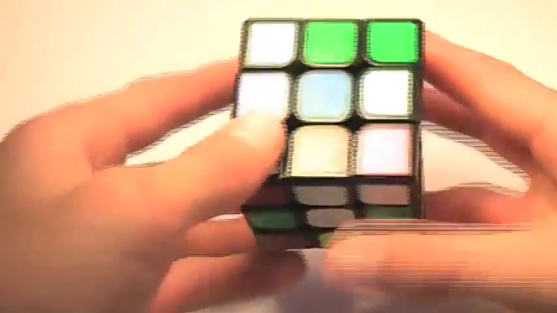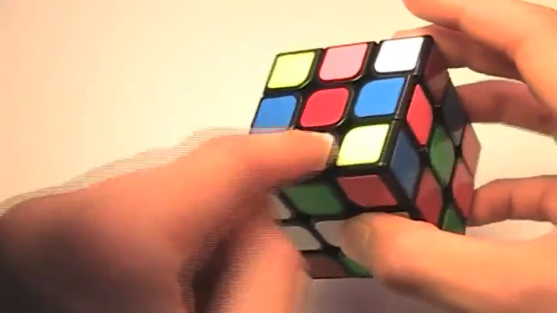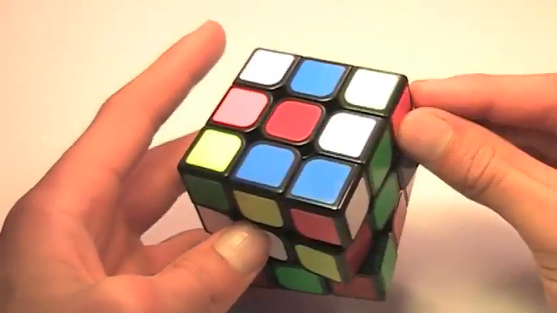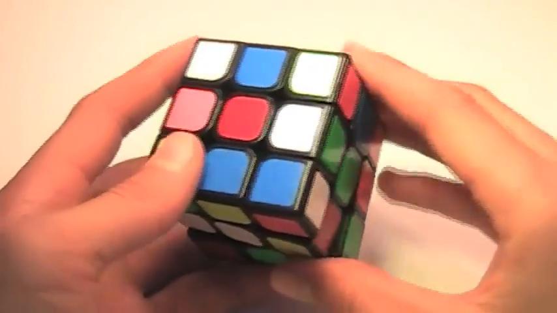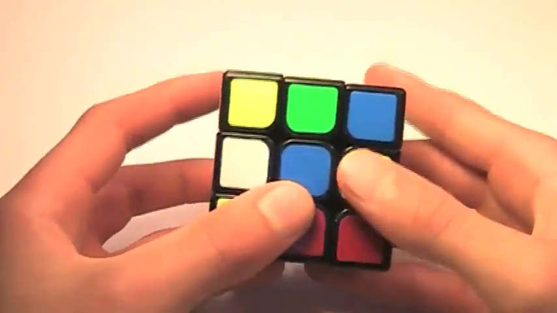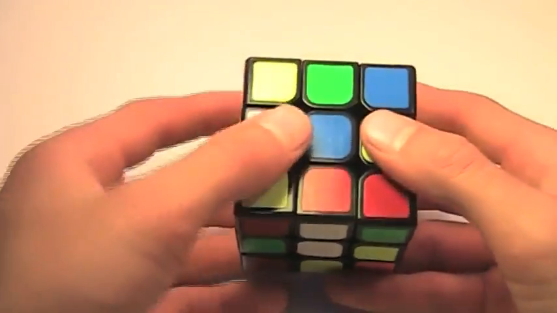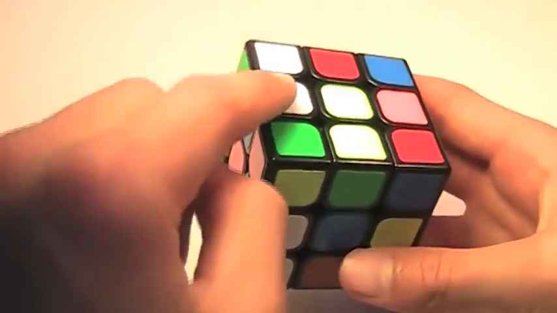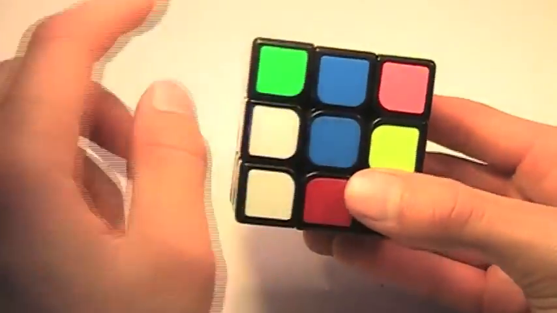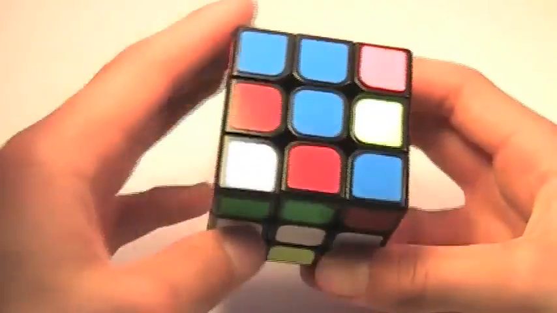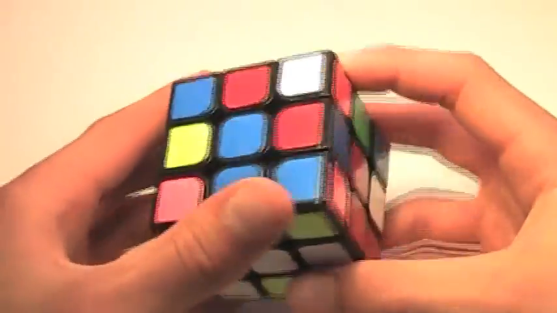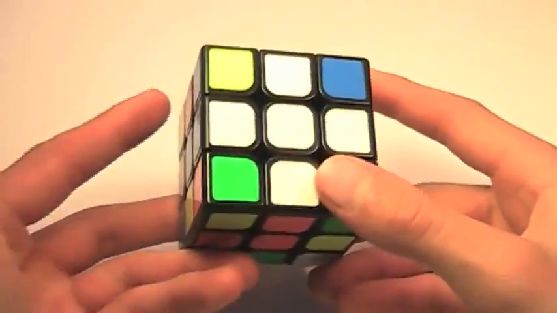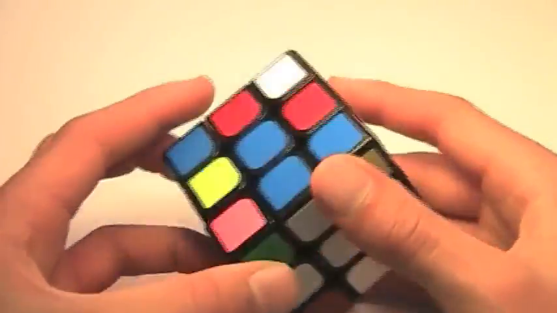We have this piece, this, and we have this piece. So what we can do to cancel moves is first move this down so that it's connected right here with the other green center. Next we can move the white and red piece over. We can then move this piece over so that it's matching. Move the white and orange up, do an F2, and then bring this piece up as well. So as you can see, we did that cross in under 8 moves.